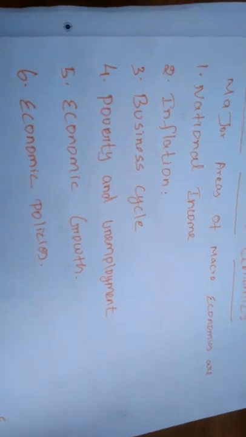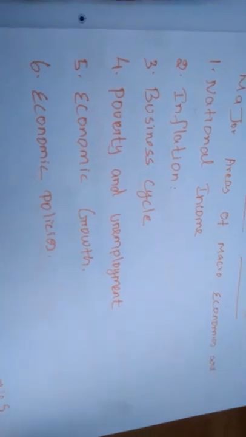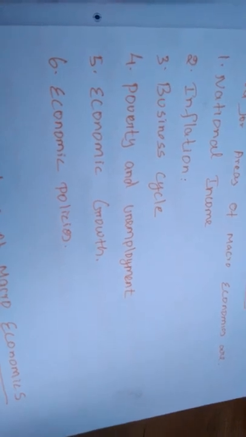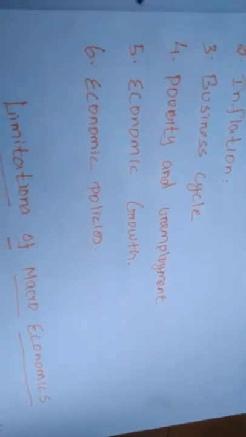Another area of macroeconomics is economic growth. The growth and development of an economy and the factors determining them can be understood only through macroeconomic analysis. If you want to produce any commodity, we know that without the factors of production, no commodity will be produced. So the allocation of the factors of production is implemented or corrected by macroeconomic analysis only. And last, another major area of macroeconomics is economic policies.